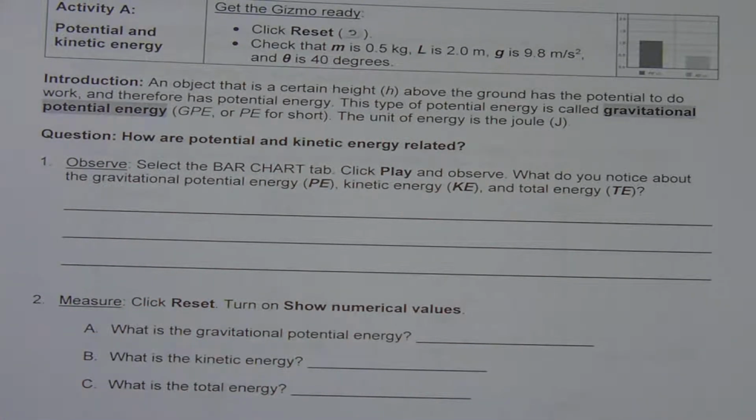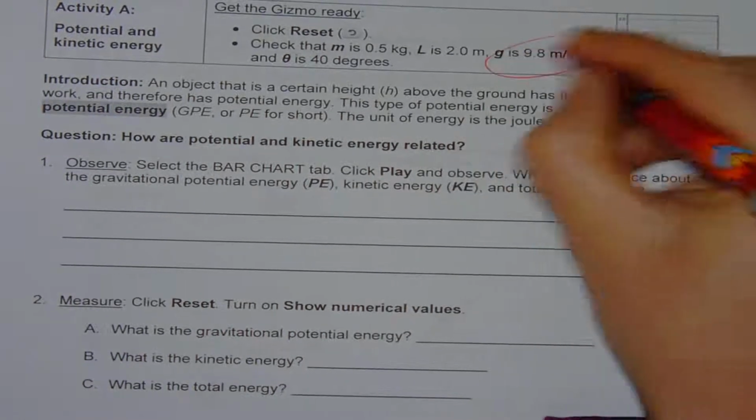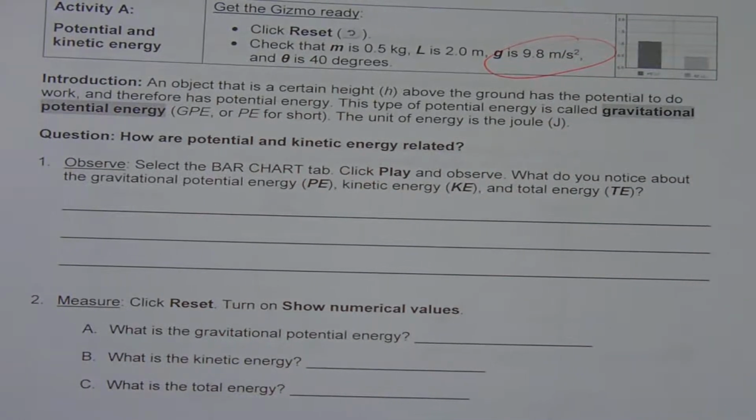Potential and kinetic energy. It says we're going to click reset. So that's a little curly Q arrow. So click reset. Check that the mass, so the M is 0.5 kilograms. The length is 2. That is the length of the string. And theta is 40. So it should be set to that right now. We're on Earth, so gravity is 9.8.